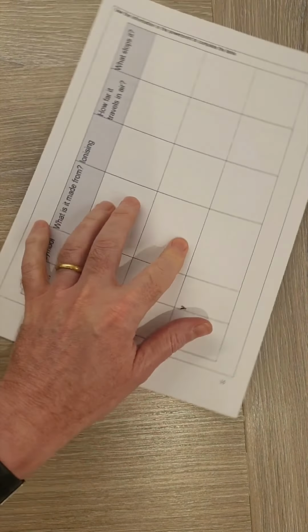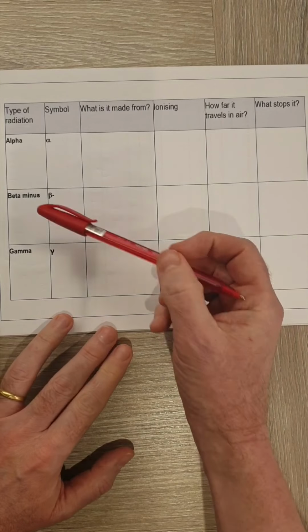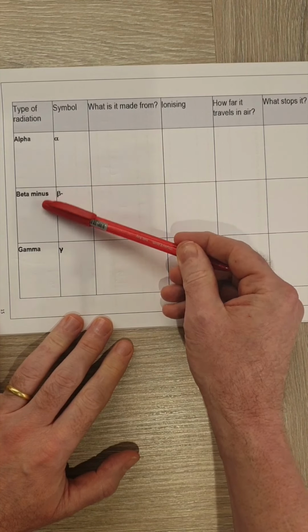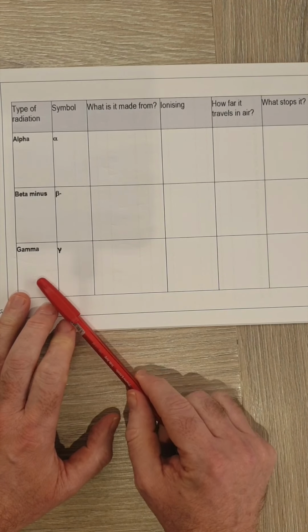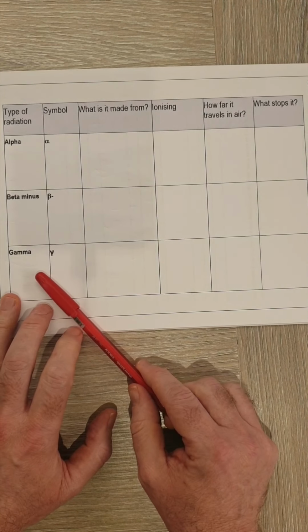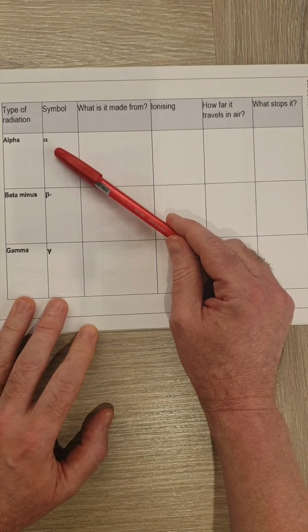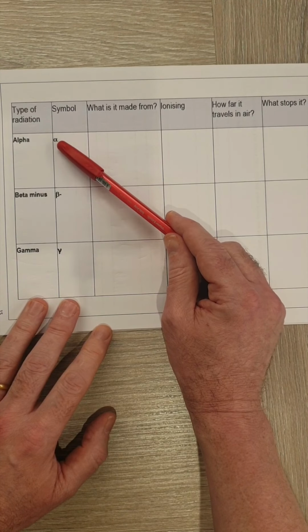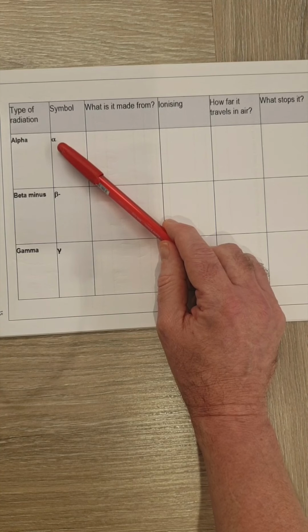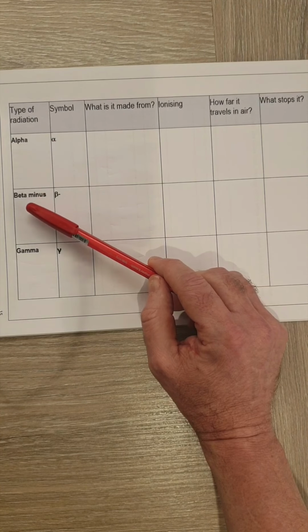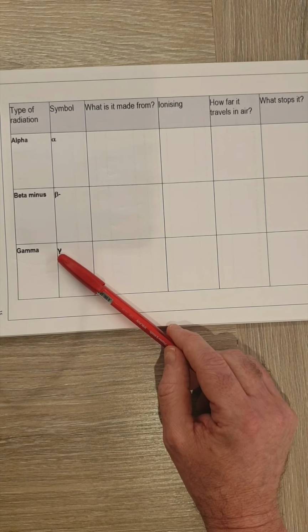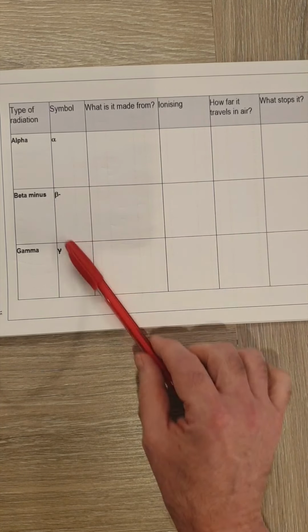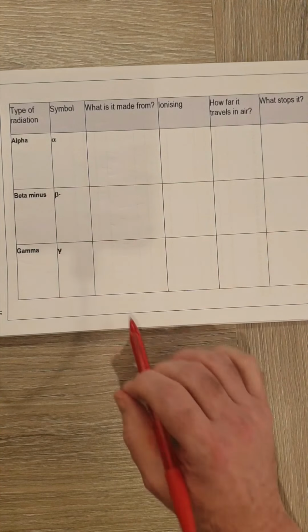Now we've got this table to complete. So we've got the 3 main forms of radiation, alpha, beta, and gamma. You don't need to fill in any information about the neutrons, just that it could happen. Each of these has got a particular symbol. So the symbol for the alpha particles is this symbol here, which is the letter alpha from the Greek alphabet. For beta, it's shown with the beta symbol, and for gamma, this is the symbol for the gamma rays, or the gamma electromagnetic radiation. So using the PowerPoint, you need to complete this table.